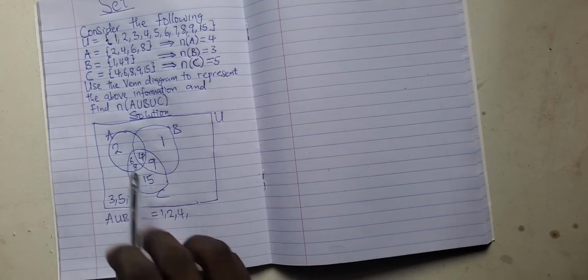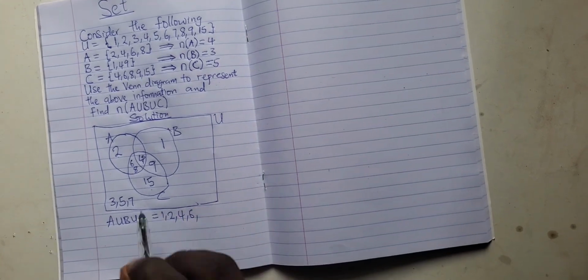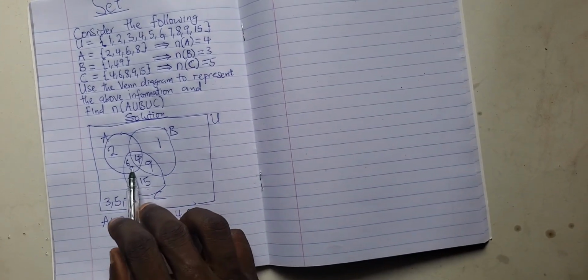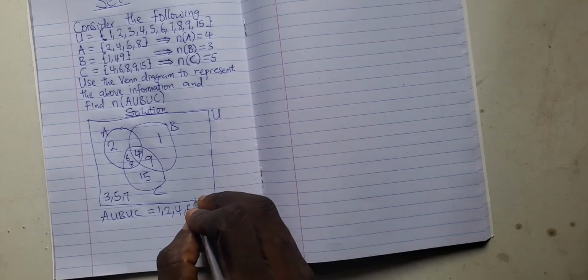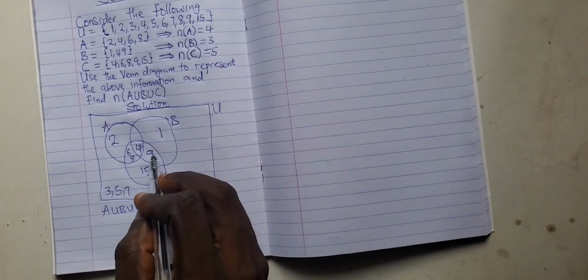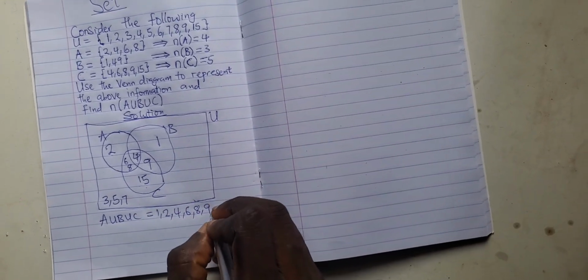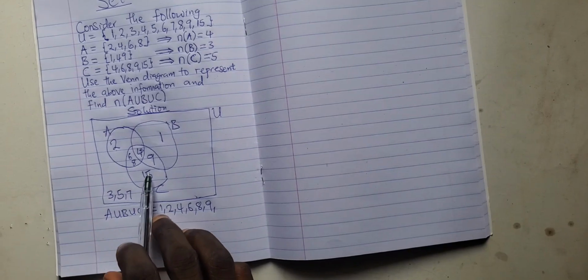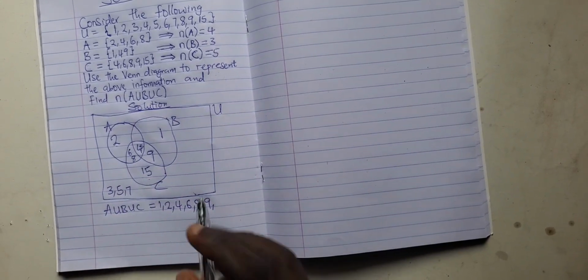Do you have 6? 6 is here. Yes. Do you have 7? No. Do you have 8? Yes. Do you have 9? Yes. Do you have 10? No. 11? No. 12? No. The next one is what? 15.